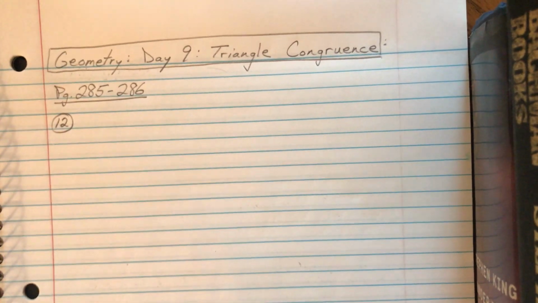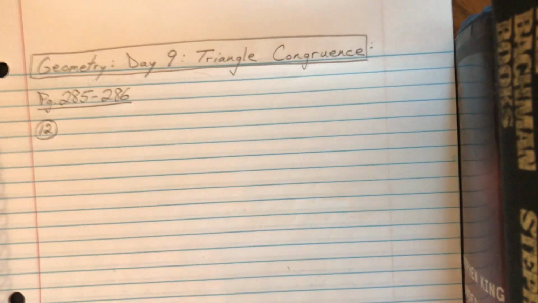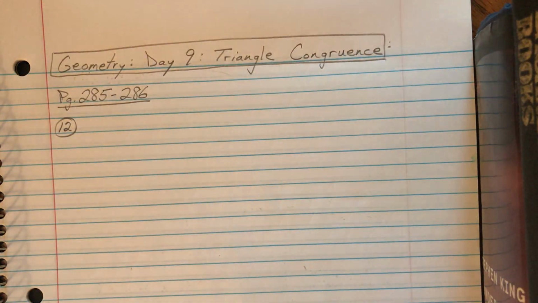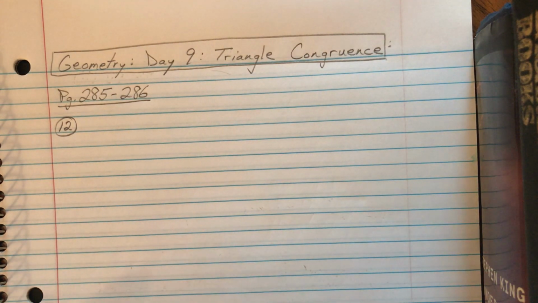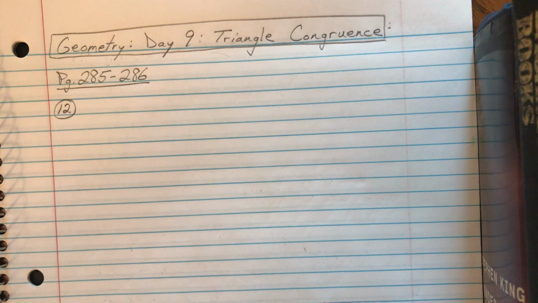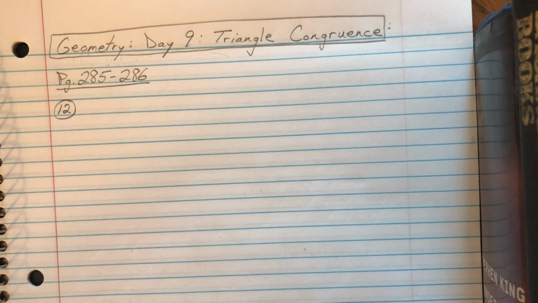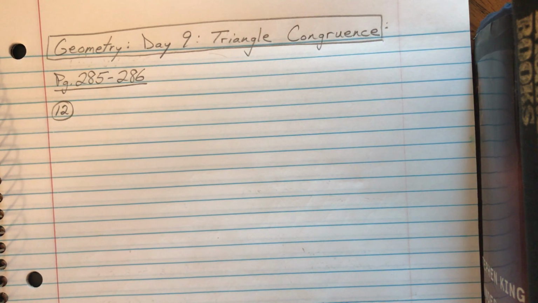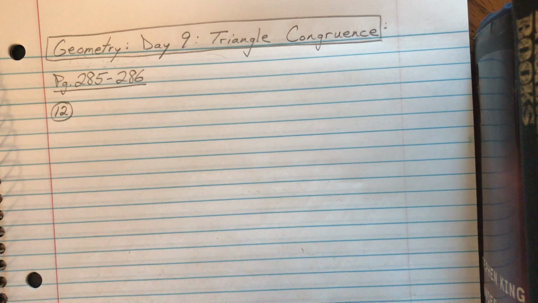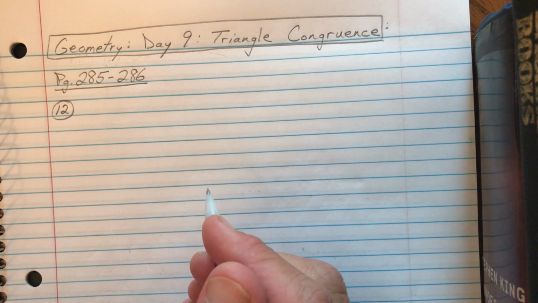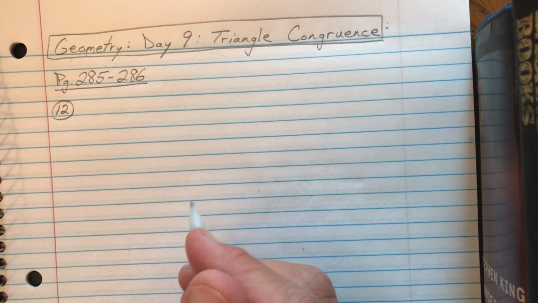Hey guys, today we're going to work on something very important in geometry, triangle congruence. Now basically, we're going to use important vocabulary words and definitions from geometry to get triangles congruent. And you've got to focus on three things in each problem.